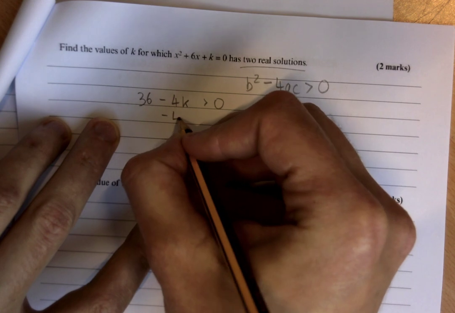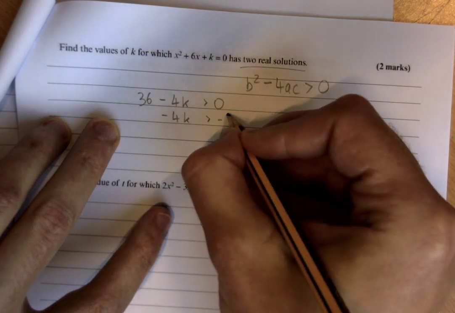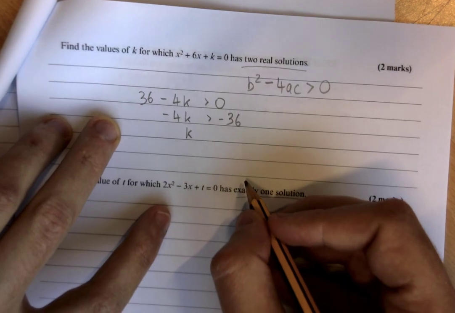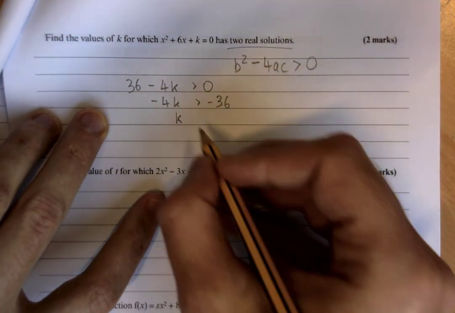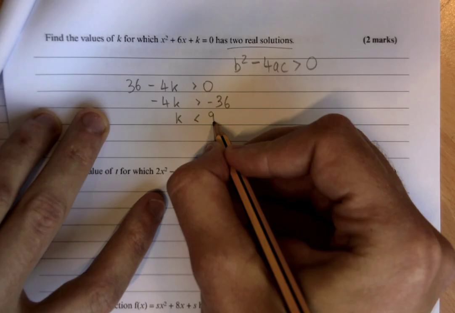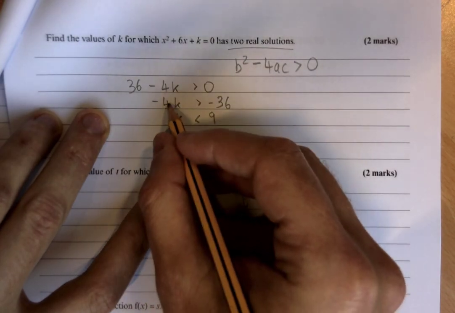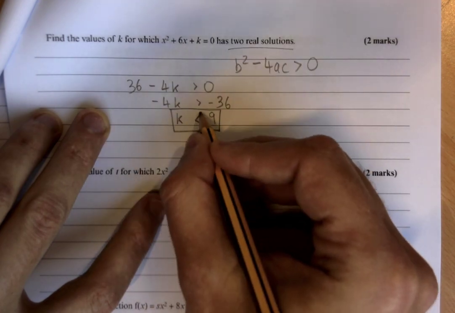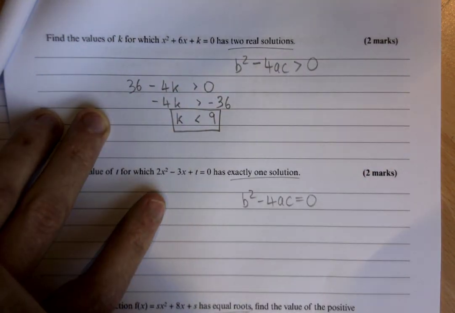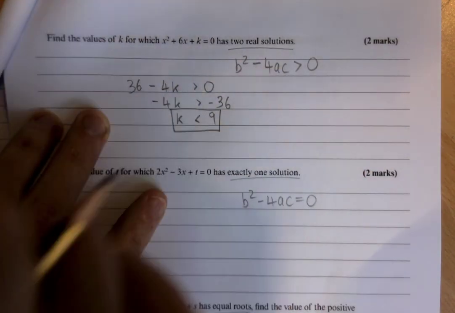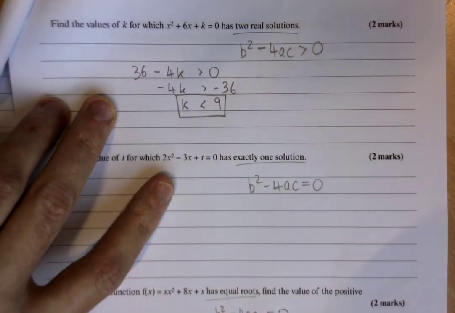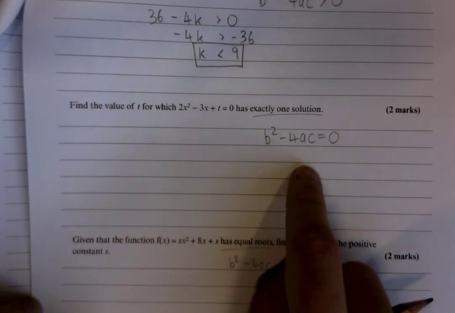I'm going to do it this way so I can point something out, which is when you divide by a negative number in an inequality, you have to flip the sign. So if you divide by negative 4 or times by anything which is negative, you have to flip the sign. So k is less than 9 is the values of k for which that's got 2 real solutions. With the other ones you do the same thing, but with equal to 0 or less than 0.